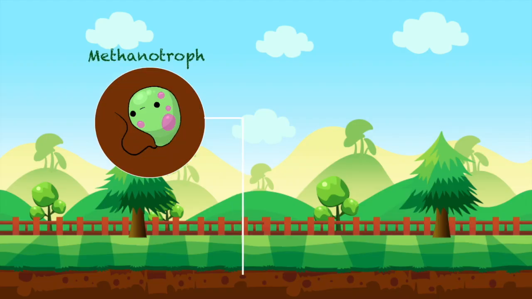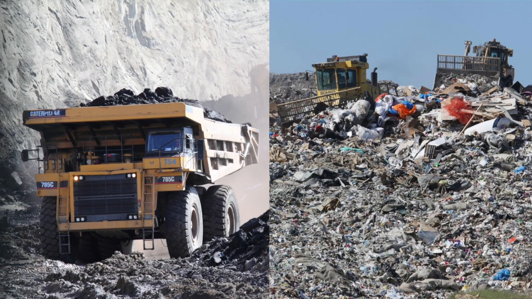A major natural sink of methane is the absorption of soils through methane oxidizing bacteria called methanotrophs. Humans can also capture and use methane through technologies in industry like coal mining or waste management, such as landfills.